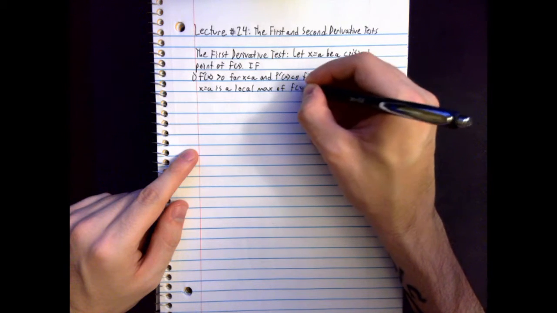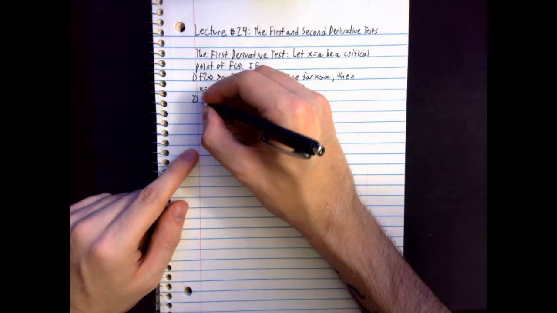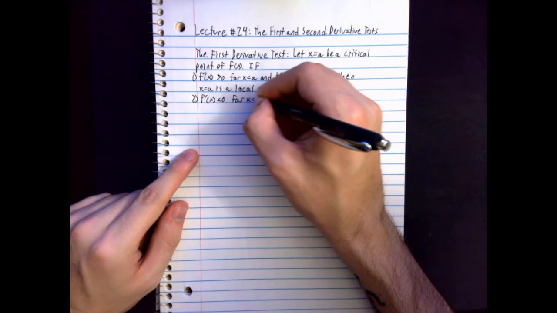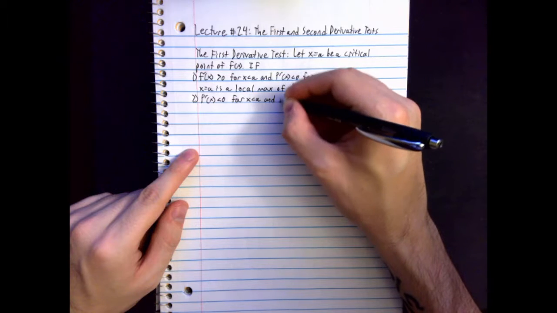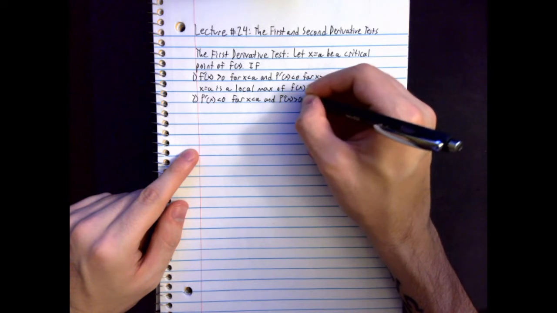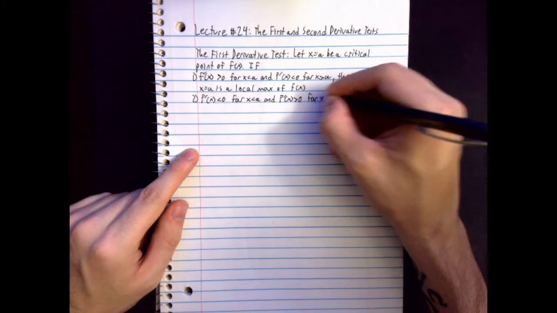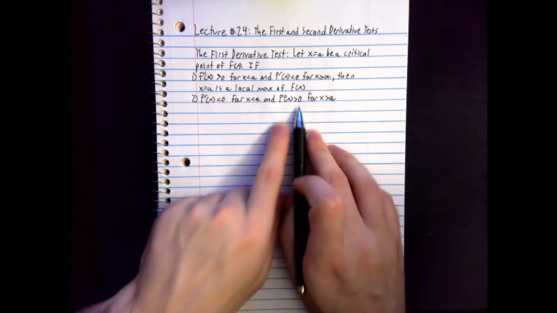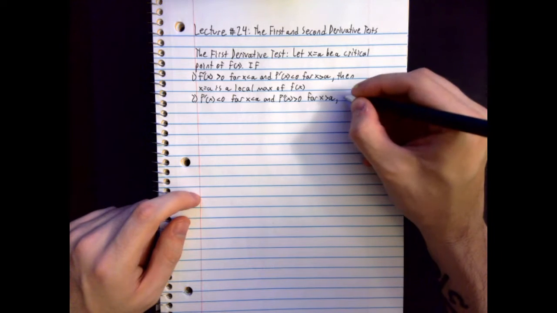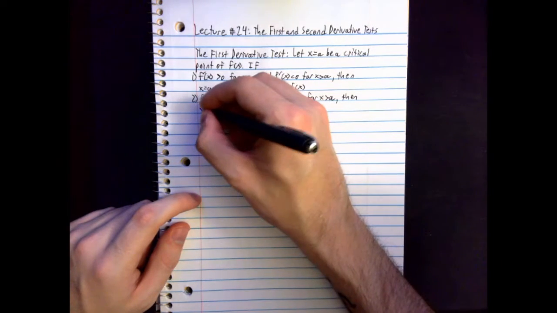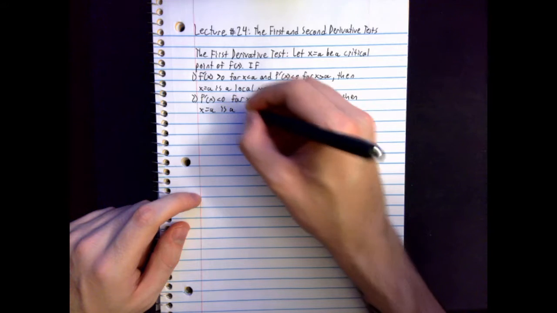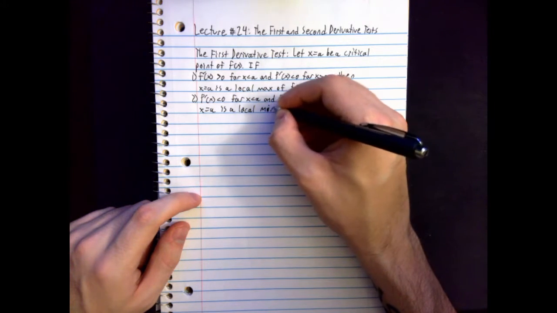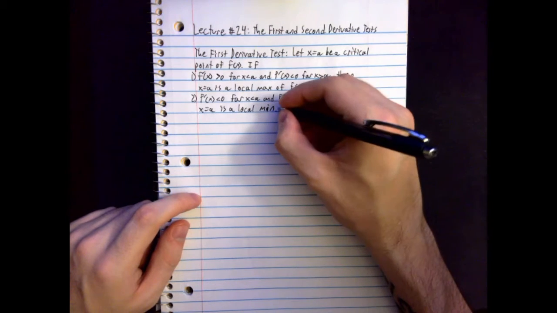of f of x. And likewise, if f prime of x is negative for x less than a and f prime of x is positive for x greater than a, so I am decreasing and then I switch to increasing, then x equals a is a local min, I'm sorry, it is a local minimum of f of x.